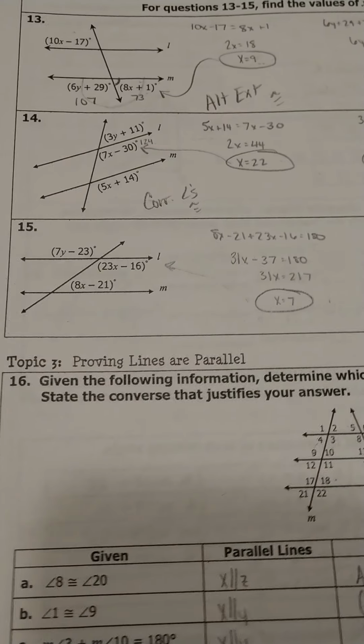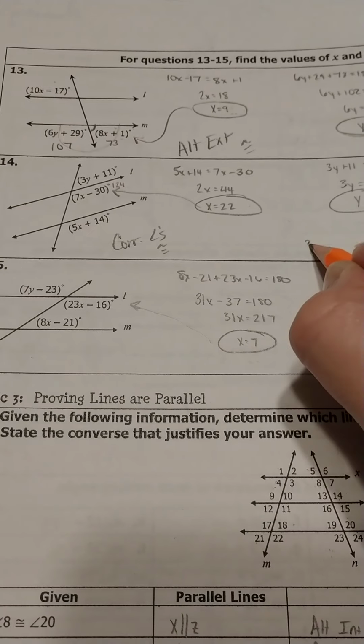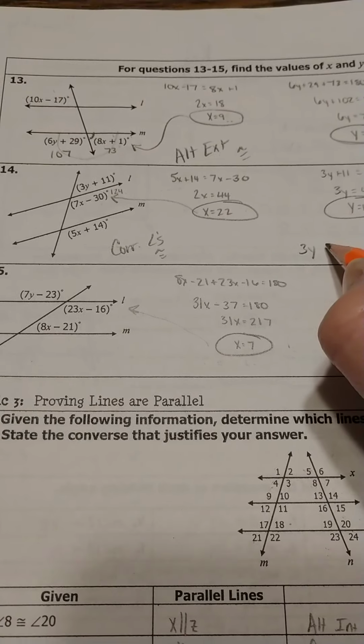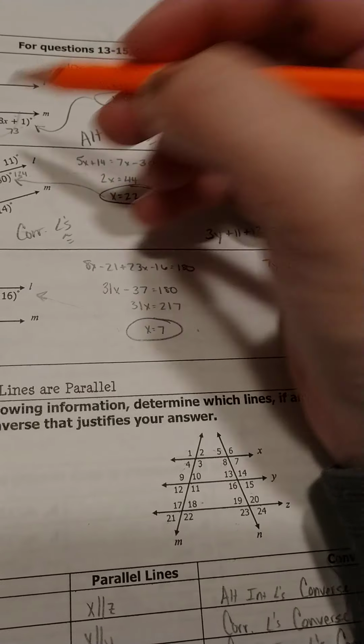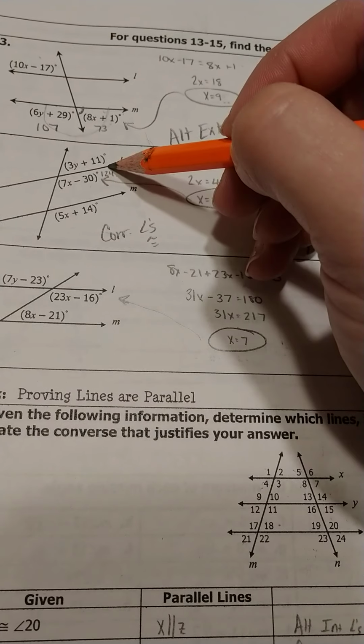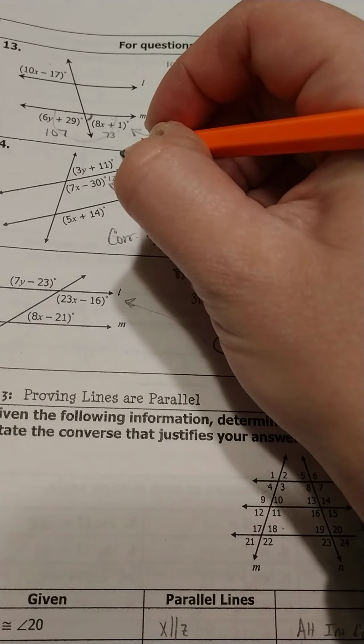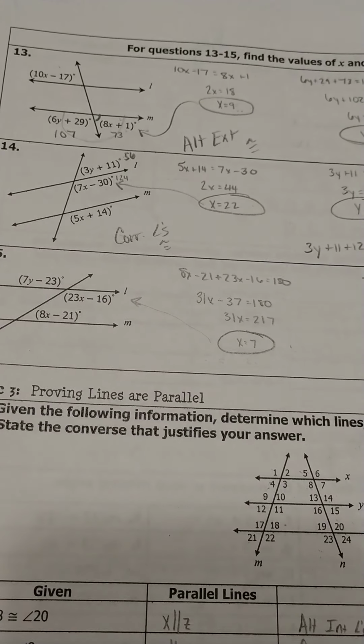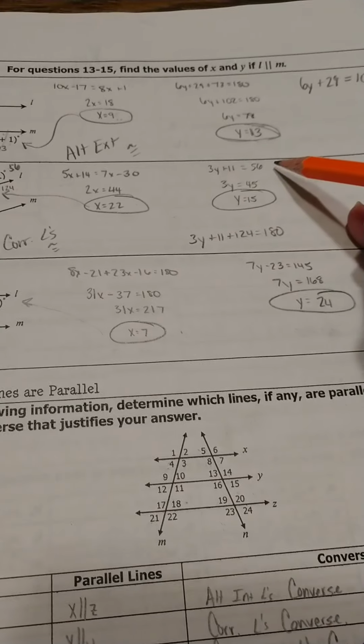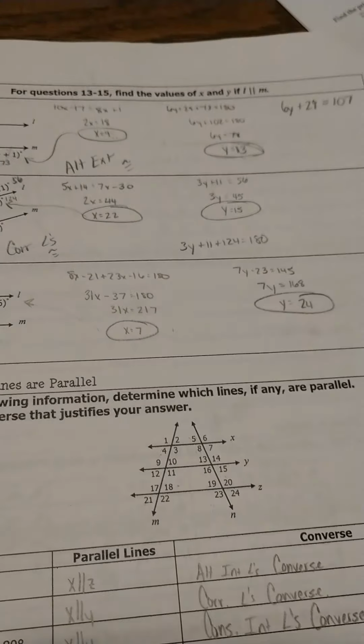So I can do 3y plus 11 plus 124 equals 180. That's perfectly fine. Or I can say, all right, if this side is 124, then this side has to be 180 minus 124, which is 56. So 3y plus 11 equals 56. And then solve it and you get 15.